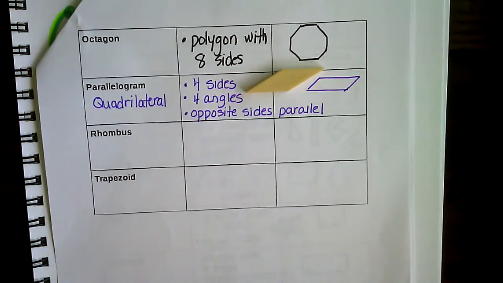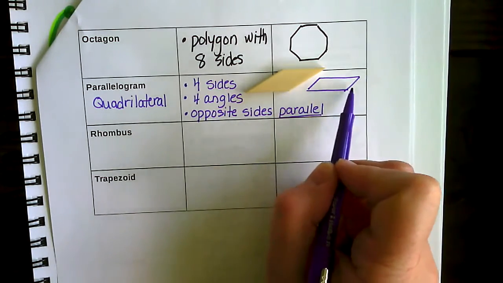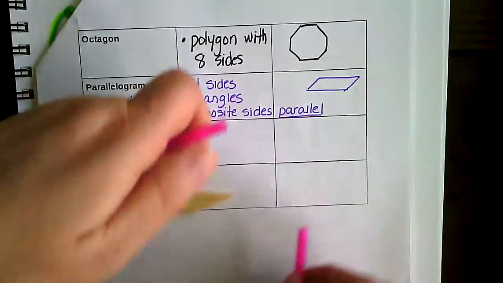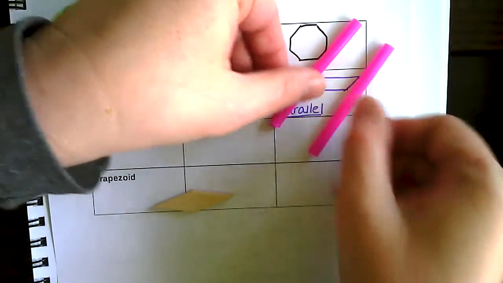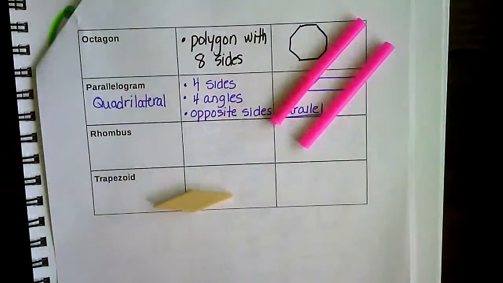All right, let's talk about what that word parallel means. So if we're talking about opposite sides being parallel, so if I were to extend these lines, these sides, they will never touch. Parallel lines are lines that will never touch.